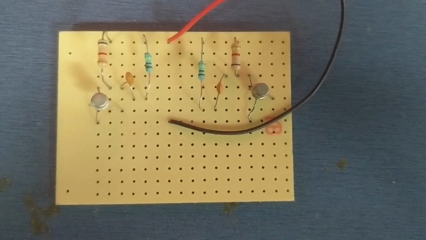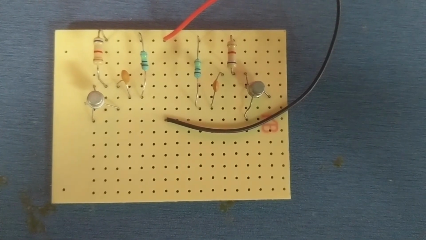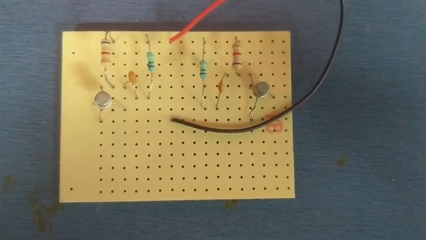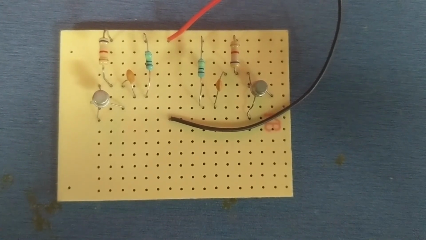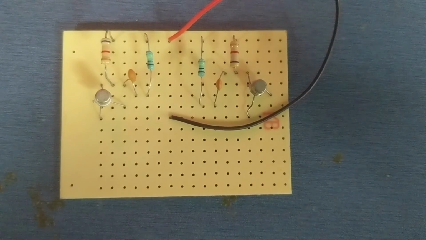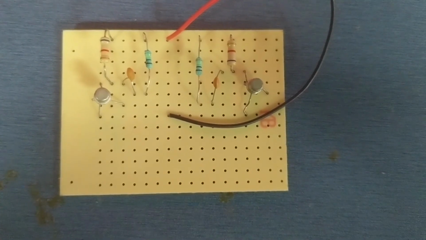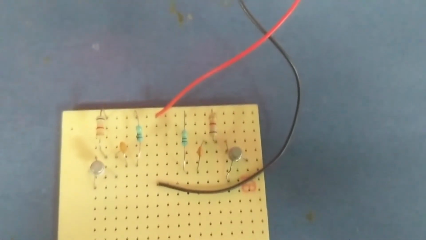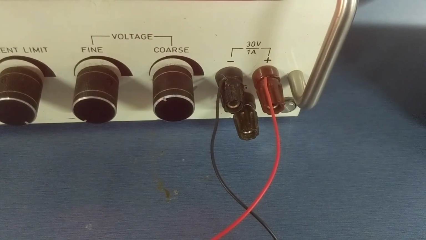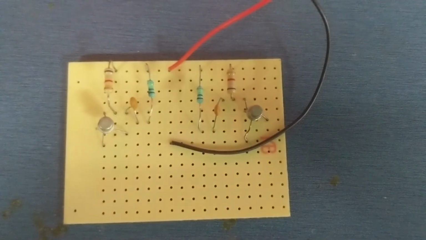Here you can see transistor Q1 on left hand side and transistor Q2 on right hand side, followed by two 0.01 microfarad capacitors which are connected in the collector of the transistors, then followed by two collector resistors, and in the green color you can see the base resistors. We have given power supply plus VCC to our circuit and also ground.